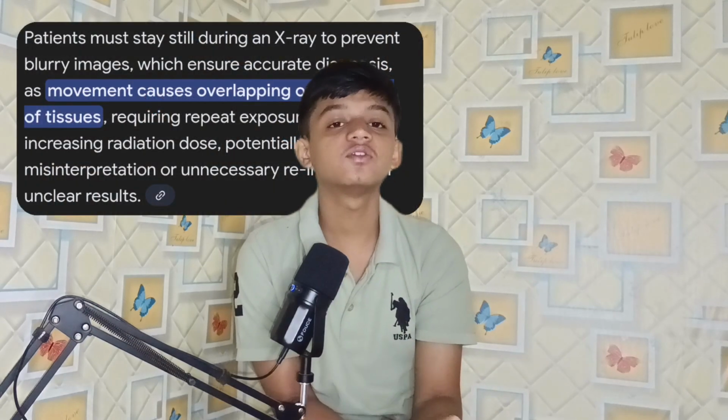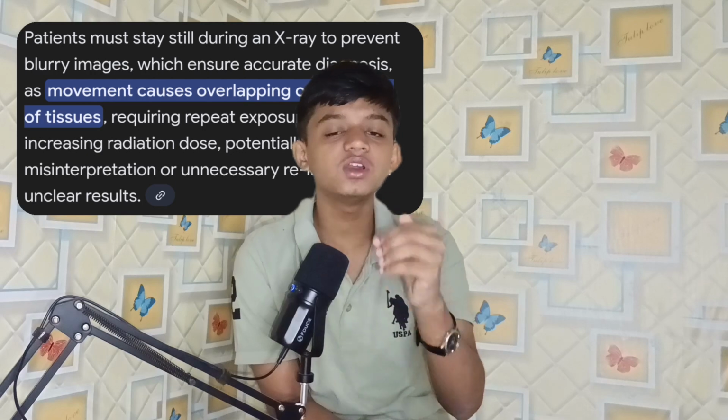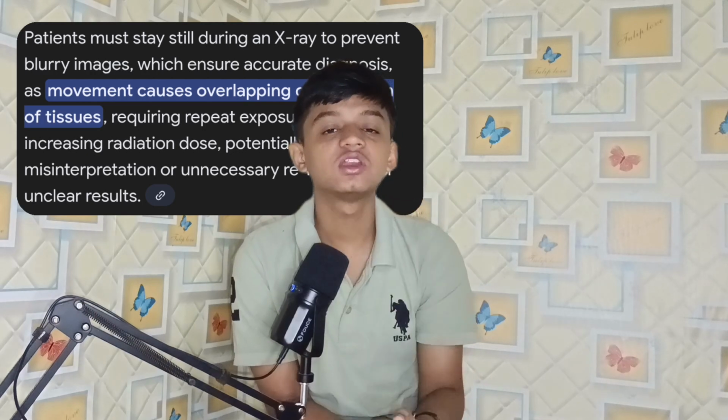And the one thing that you should know, during an X-ray a patient should not move, because if the patient moves, there will be an aberration, spherical aberration. Have you ever heard of that? It occurs during refraction. Similarly, an aberration during an X-ray would occur, and you will get a hazy and blurry X-ray. So the patient should not move.